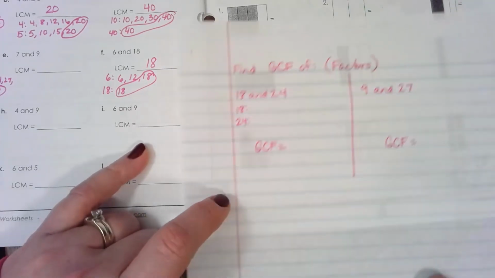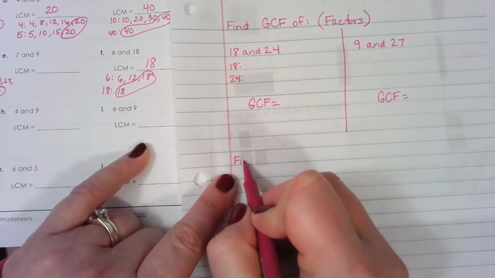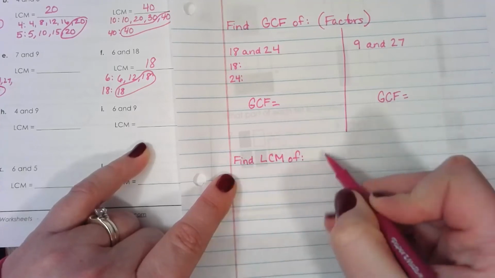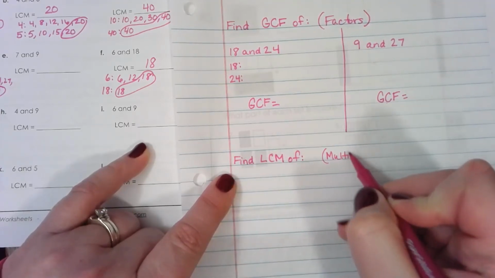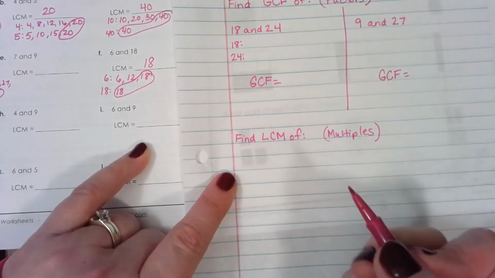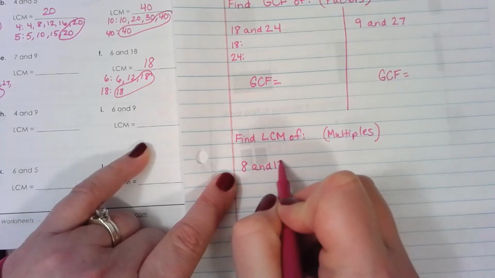Write that down. Okay? Then I want you to find the least common multiple of, so we're going to find the multiples, okay, and I want you to find the least common multiple of 8 and 12.